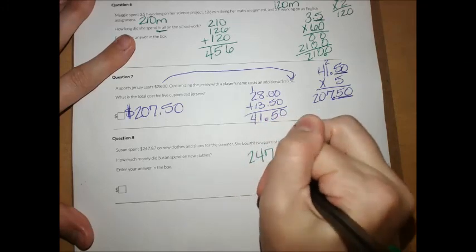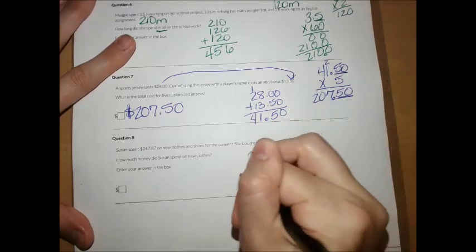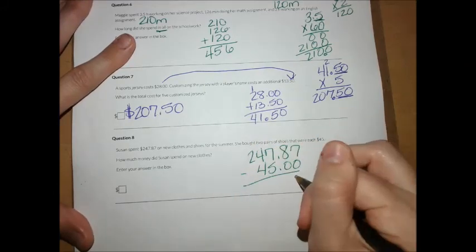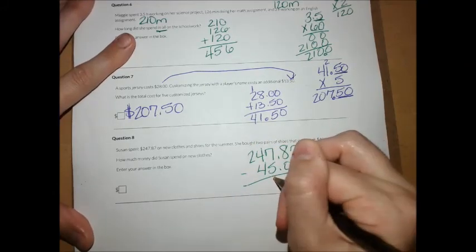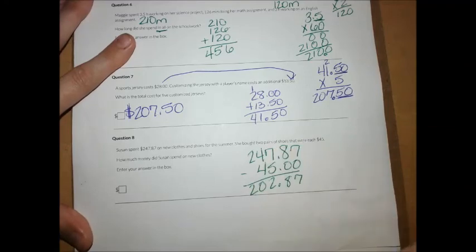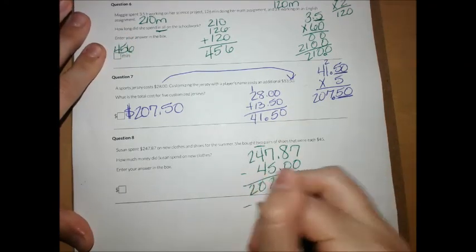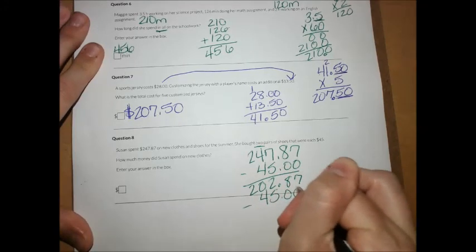So when I subtract, I get $202.87, but she bought 2 pairs. So I'm going to subtract $45 again. So 7 minus 0 is 7. 8 minus 0 is 8.